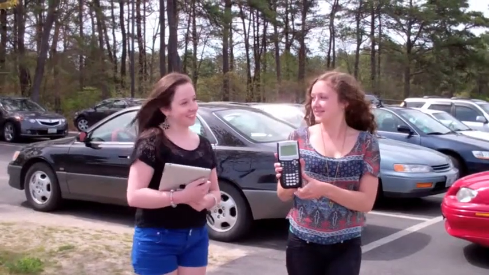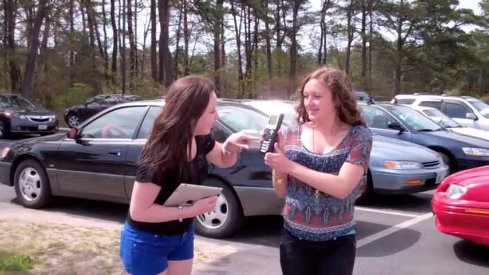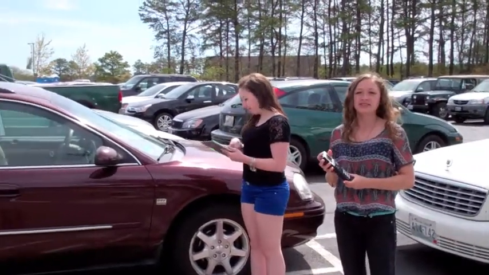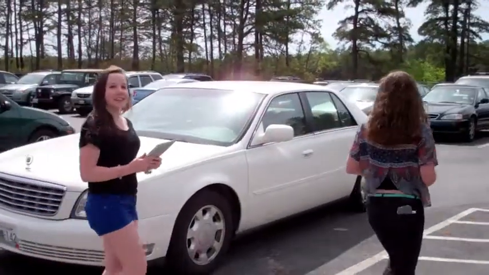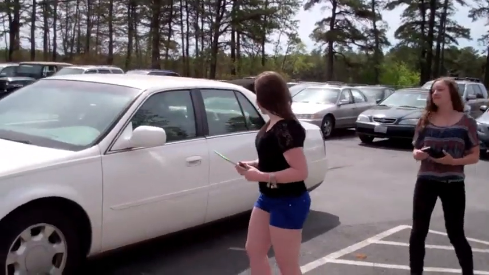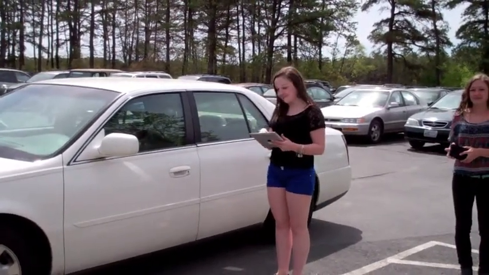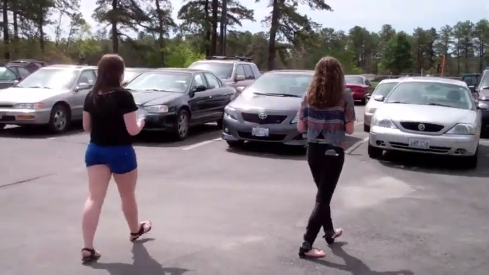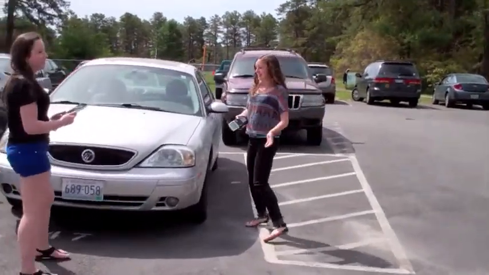Liz, go ahead. Now we have 10 random numbers and we're going to go find those parking spots. The first randomly selected spot was number 14. The car in that spot is maroon. The second randomly selected spot in the senior parking lot was spot number 111. And this car is white. The next randomly selected spot is number 47. This car is silver.